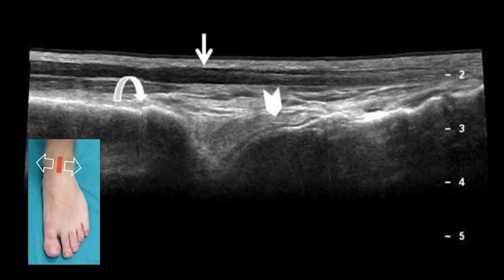Now, if you take your probe and switch it from axial to now longitudinal, you can see that this view shows the anterior tibial tendon running over the tibial-talar joint. Now, the curved arrow indicates the distal tibial epiphysis, and the arrowhead indicates the talar dome.